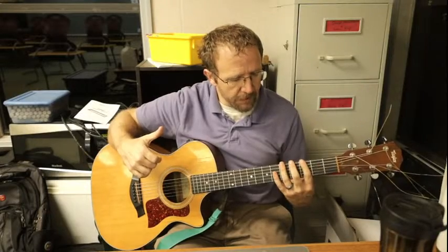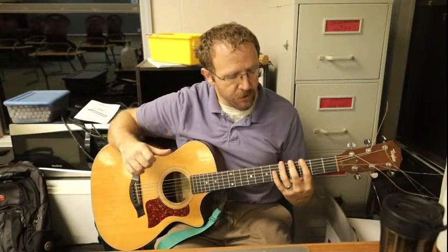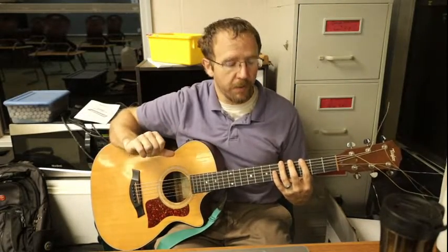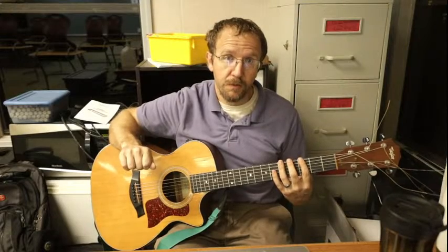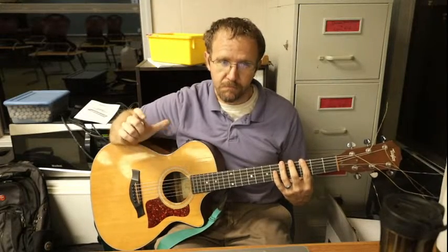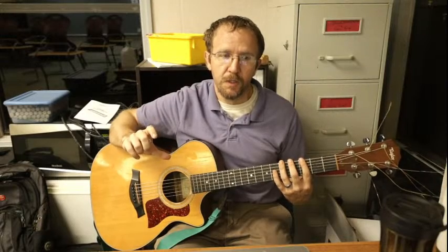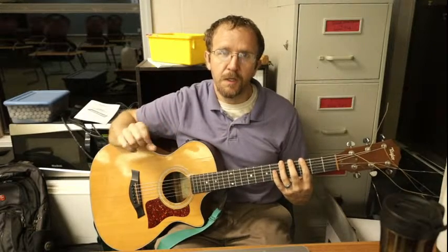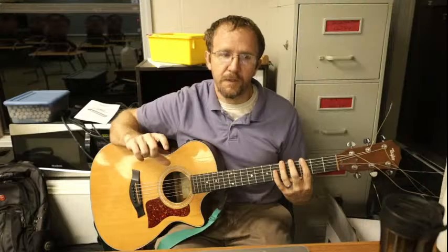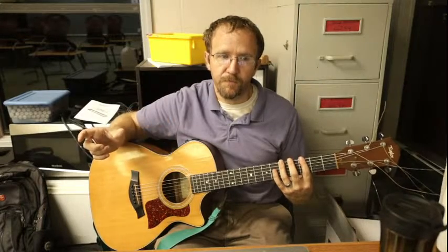A major chord is made up of a major third and then a minor third on top. So you end up with a major third from the root to the third and a perfect fifth from the root to the fifth note.